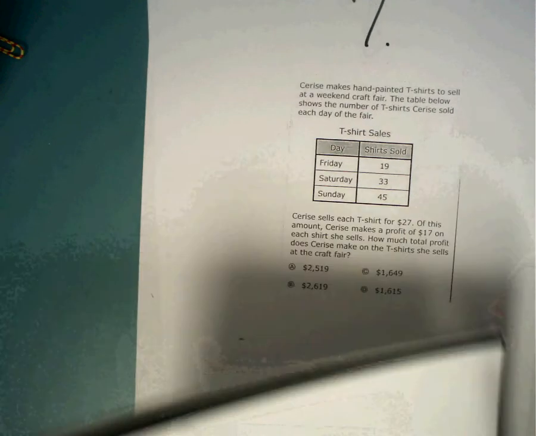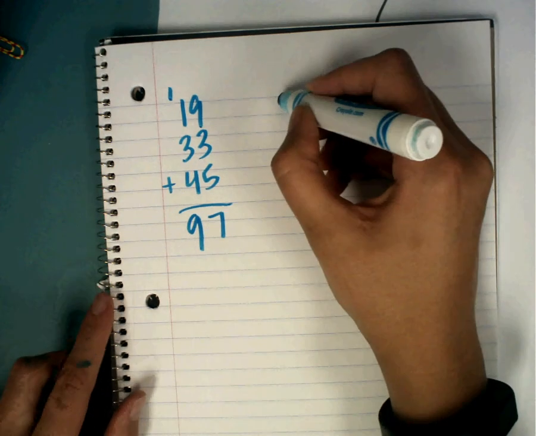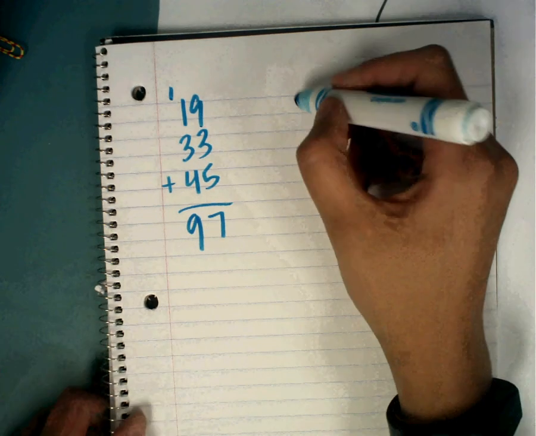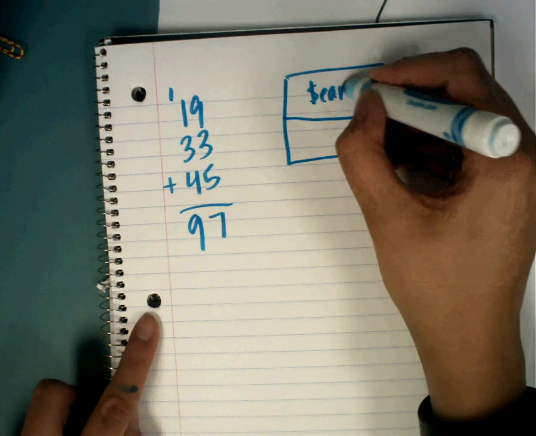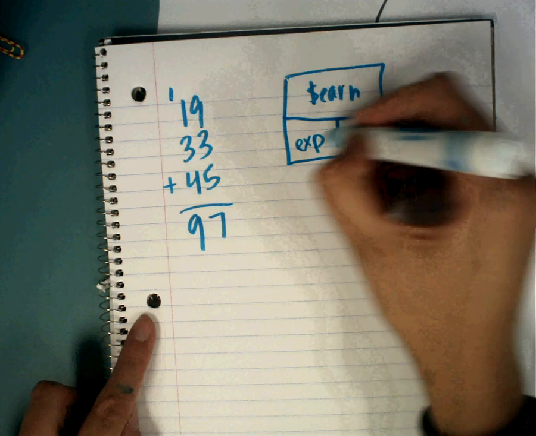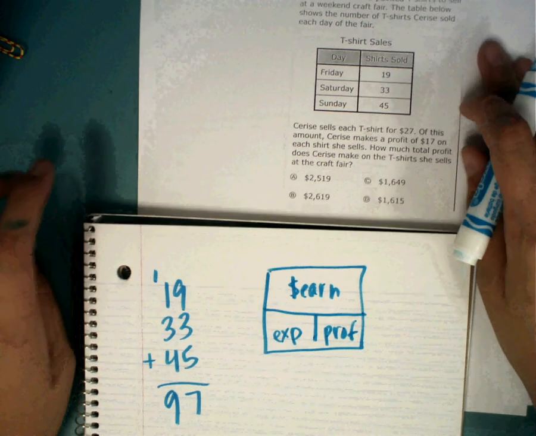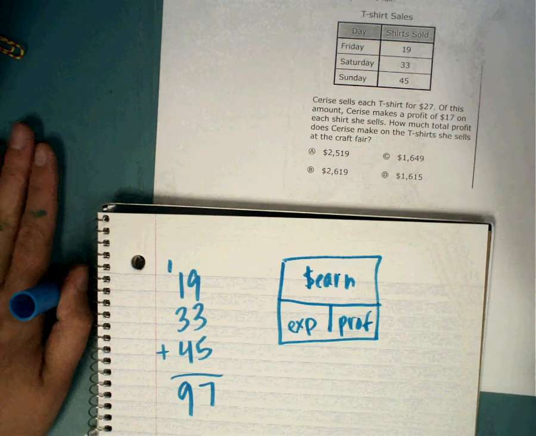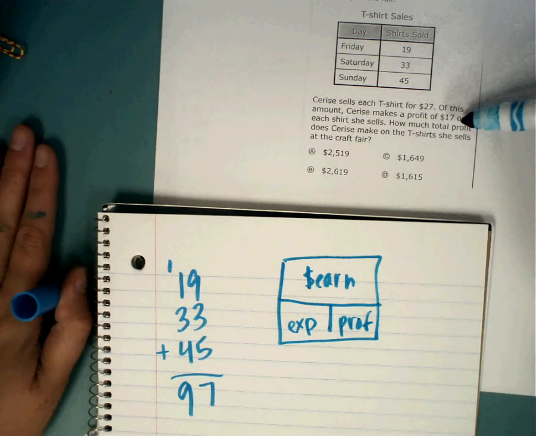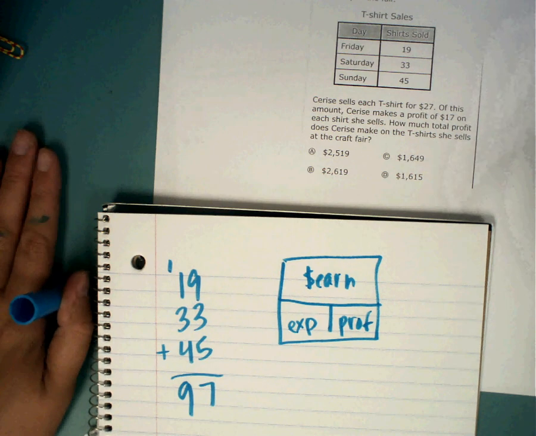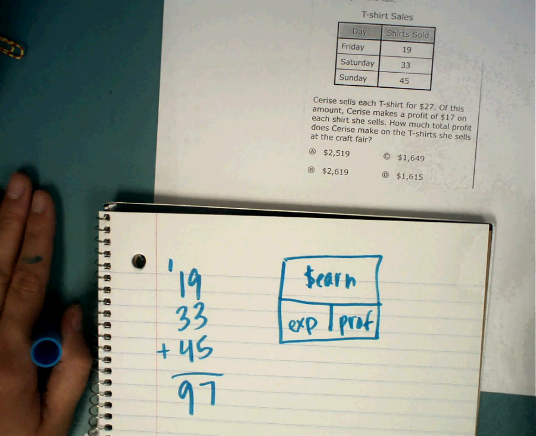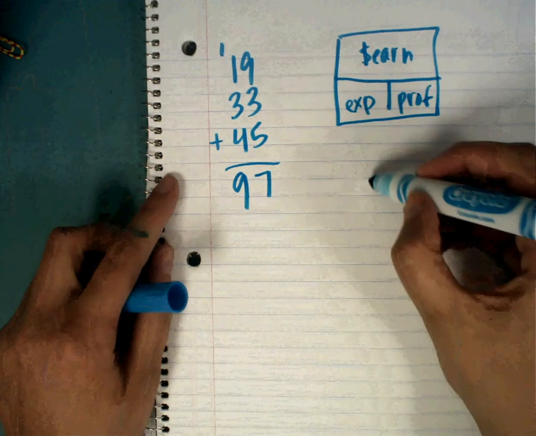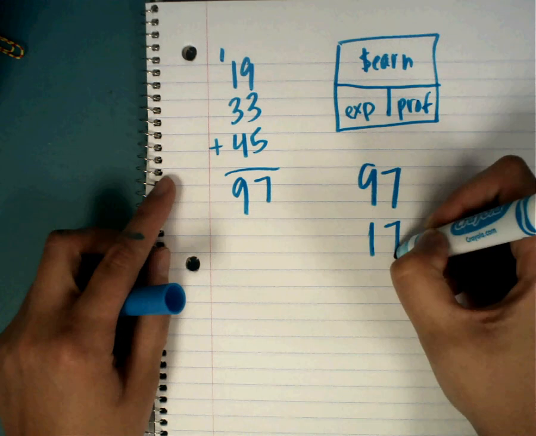So remember, the formula for profit looks like this, right? The strip diagram would be money earned, expenses, and profit, right? So they already tell me how much profit she makes on each shirt. So now I need to just multiply 97 times the profit, which would be 17. So 97 times 17. Do you see how that 27 was unnecessary information?